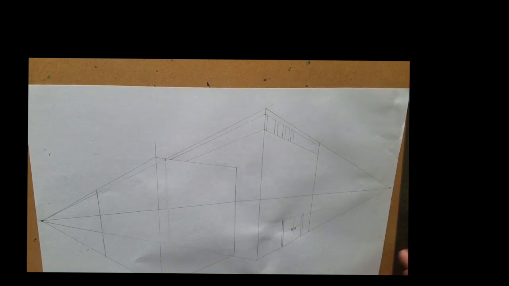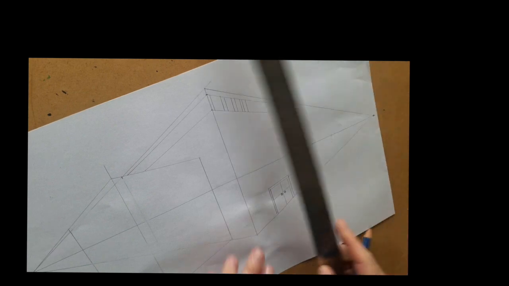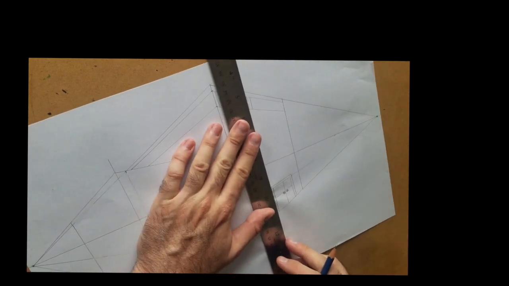So that's the concept of two-point perspective with buildings, is that it's starting with a vertical line, creating these boxes, these rectangles. You can always come back later and say, hey, maybe I want rounded objects.